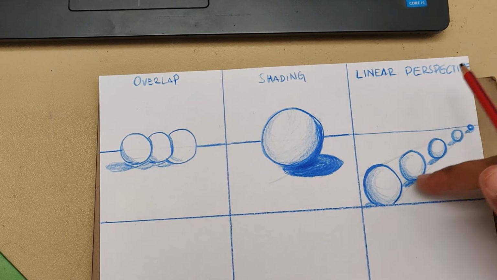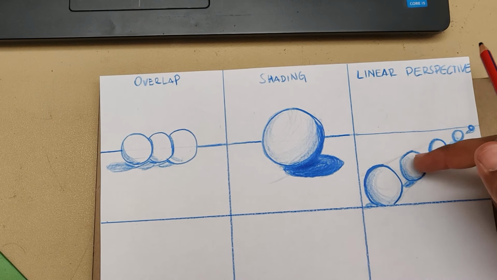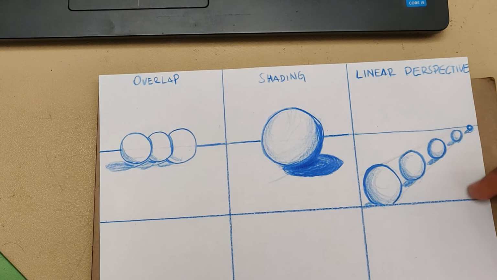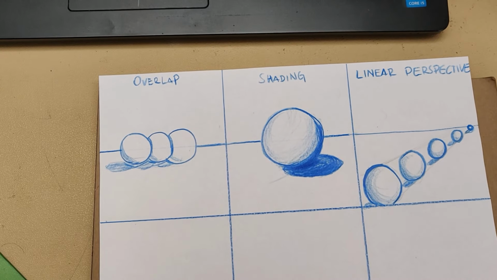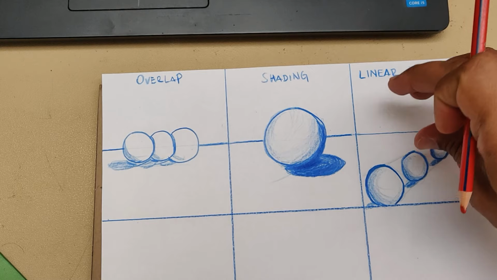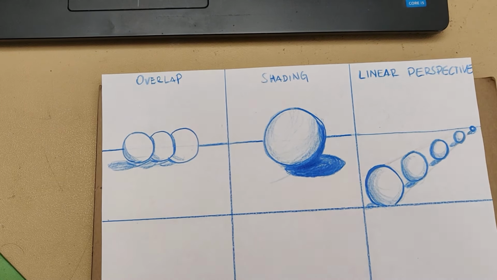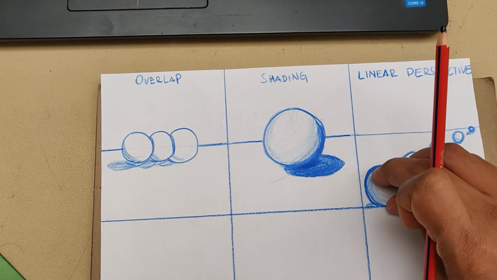Each sphere that I am creating here and is higher looks like it is more distant. And it is because every time that you do something that appears to be closer to the viewer, it is in the lower part of the paper.